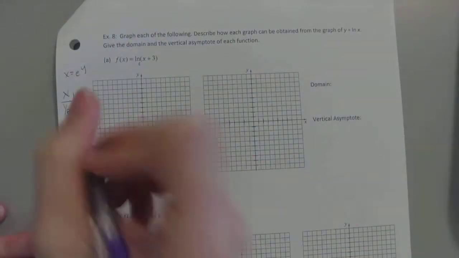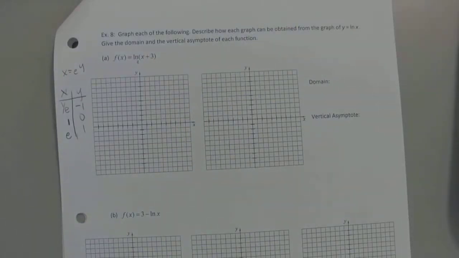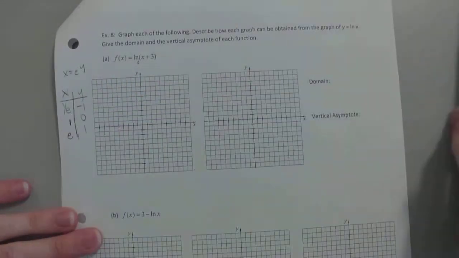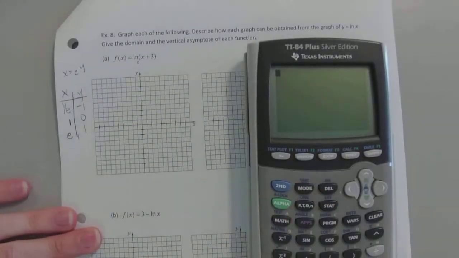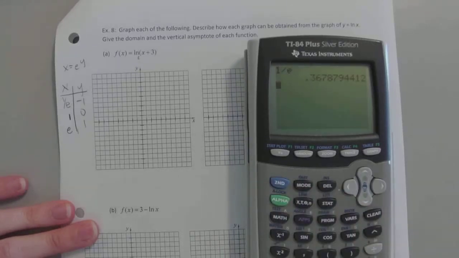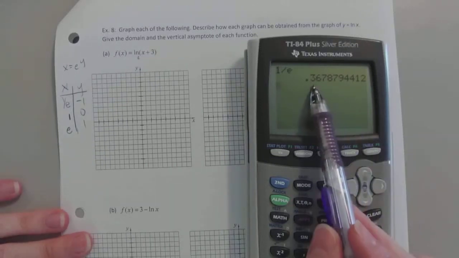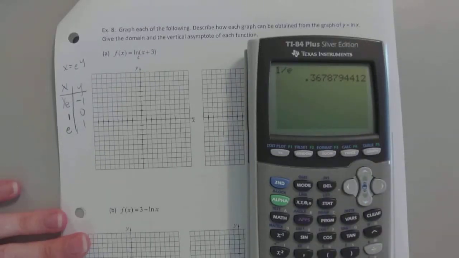What's anything to the 0 power? One, right? And what's e to the first power? Just e, okay? And I'm writing e, but we're going to say it's roughly 2.7, so closer to 3 than it is 2.5. All right, so when we go to graph the original, this is a fraction that's pretty small. And if you don't believe me, just put it in your calculator. 1 over e. See that guy? So he's not quite a half, okay?